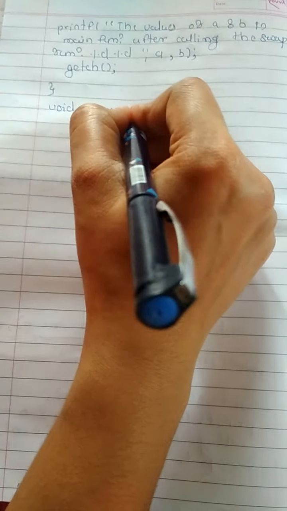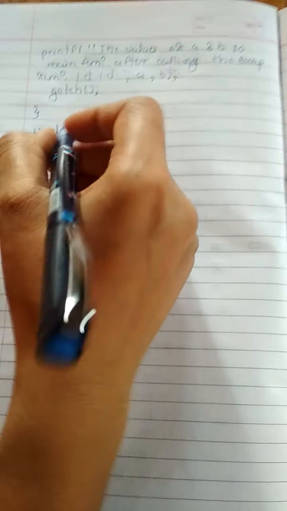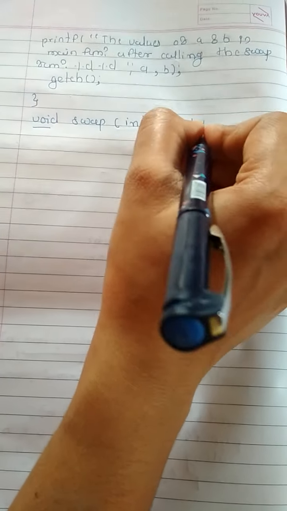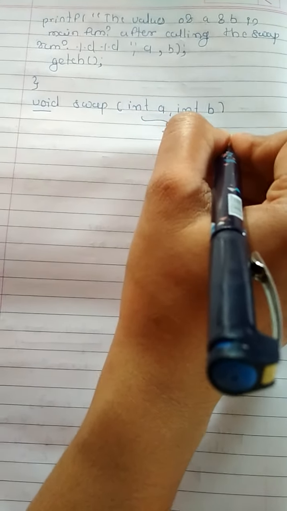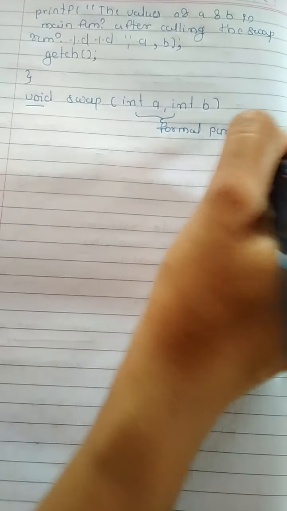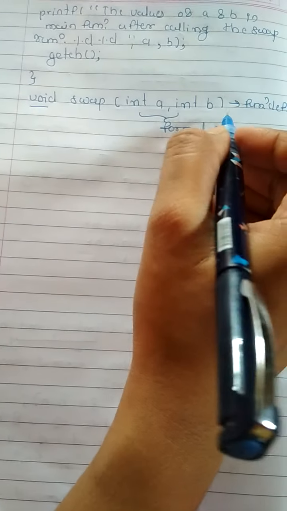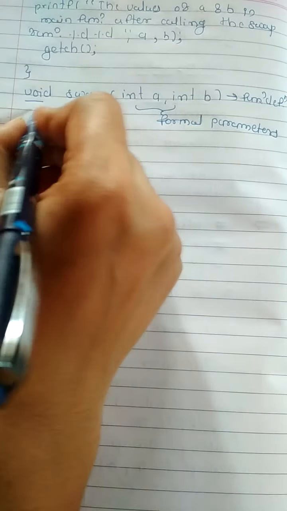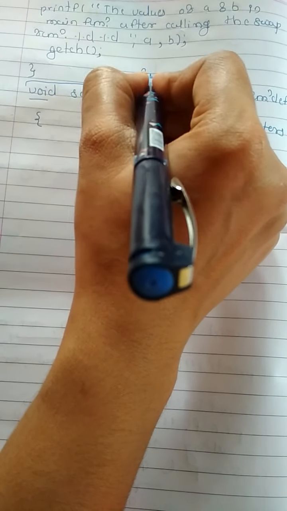After that, we define a function of type void. It does not return any value, that's why we take void. After that, the function name, and here integer a comma integer b. These are the formal parameters. This part is called the function definition. The function definition is divided into two parts, function header and body. This complete part is called the function header.